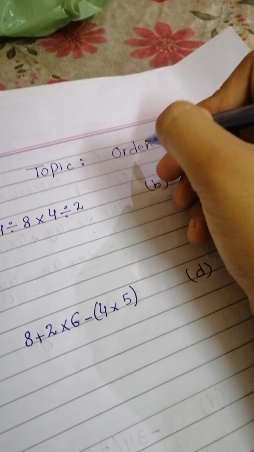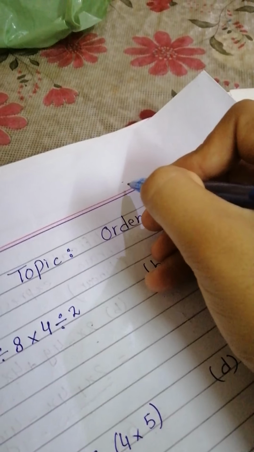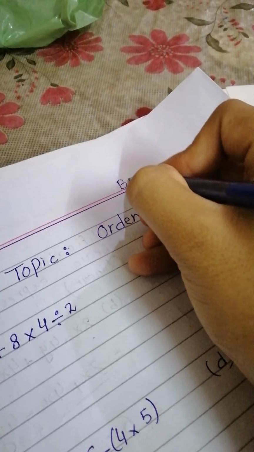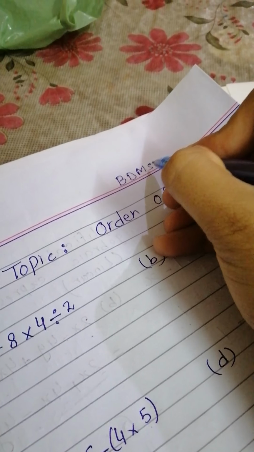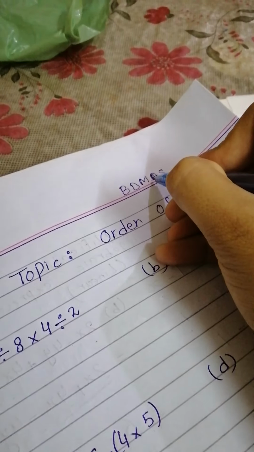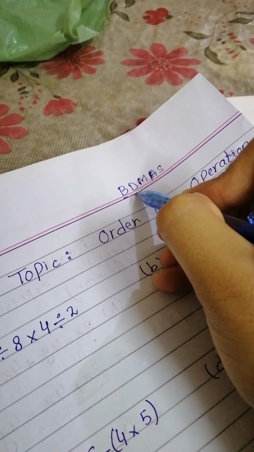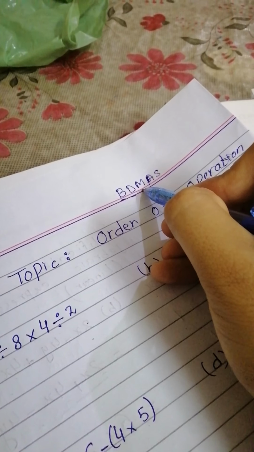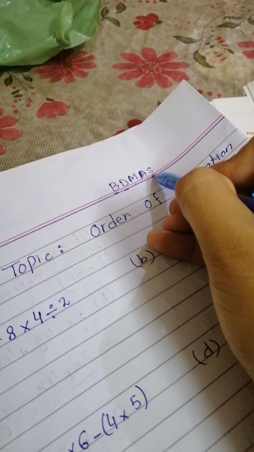Okay, so the order, you also have studied about this order, that is the BDMAS rule. So I am going to talk about the BDMAS rule, the order which you will follow. BDMAS rule: B for bracket, D for division, M for multiplication, A for addition, S for subtraction.